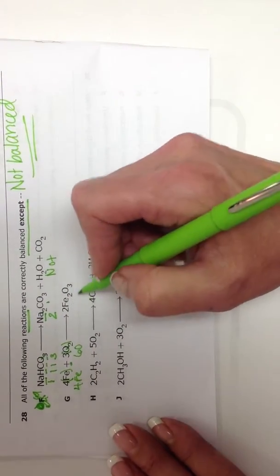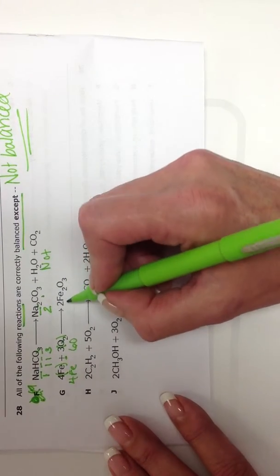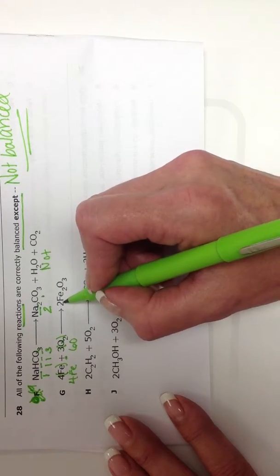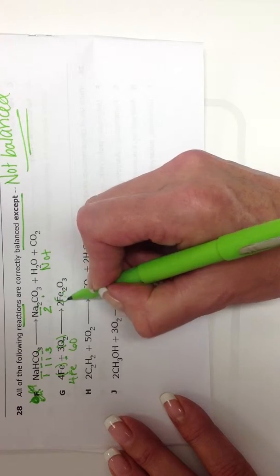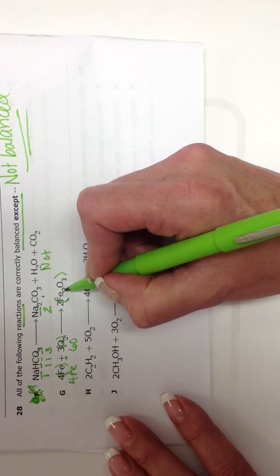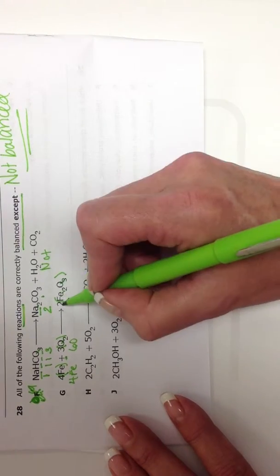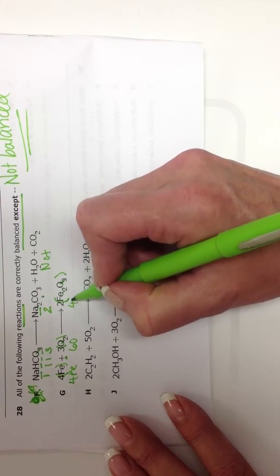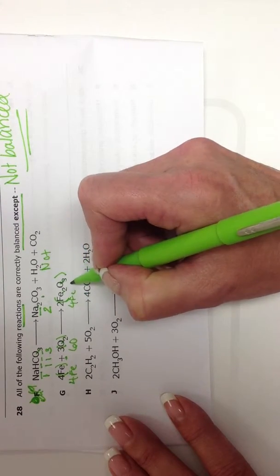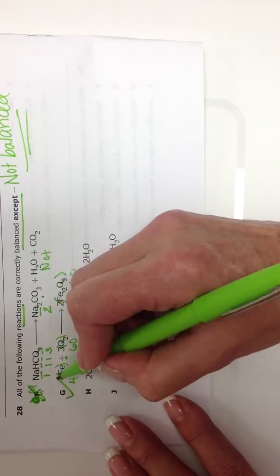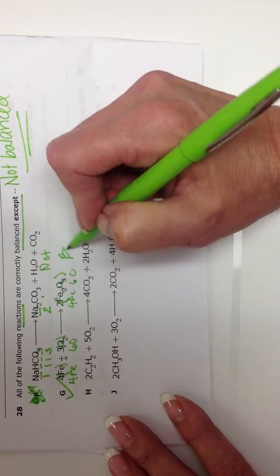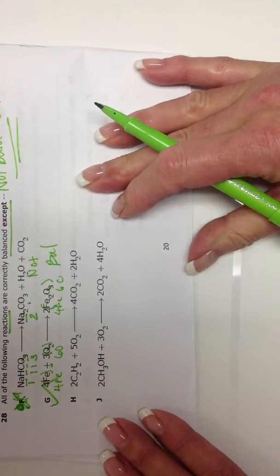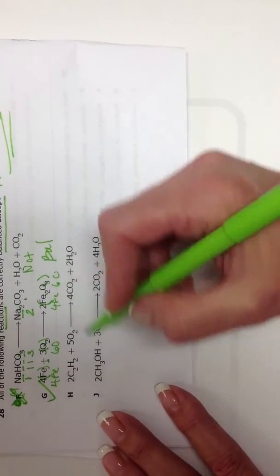If we go over here on the other side, on the product side, we have 2 times all of this, so we have 2Fe and 3O. 2 times the 2Fe would be 4Fe, and the 3O, that would be 6O, so that is balanced. Alright, we're just checking ourselves now, remember?